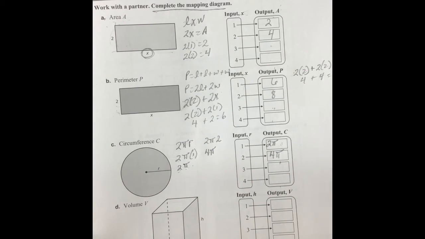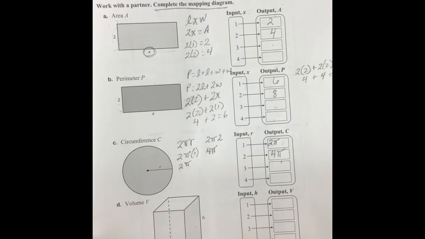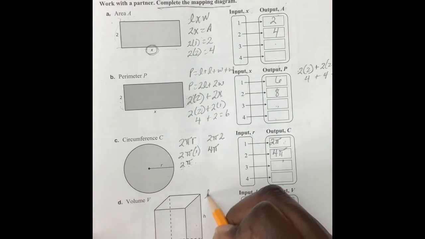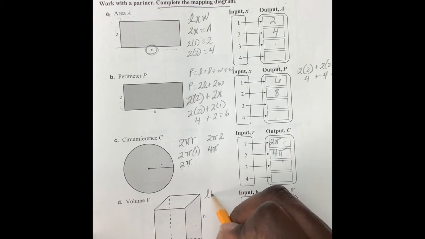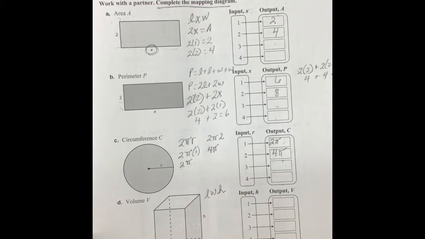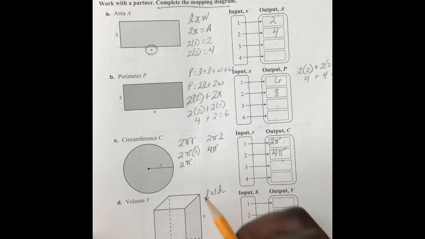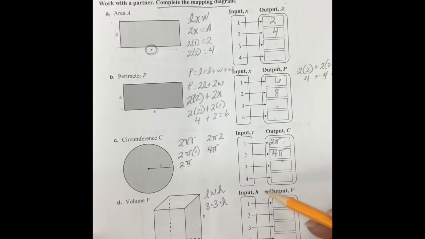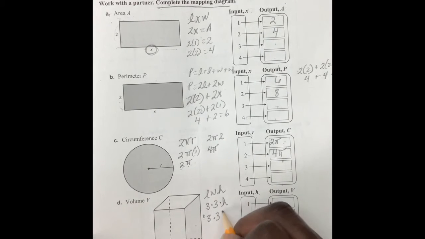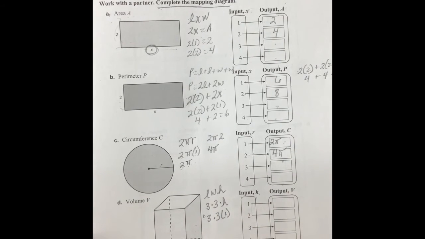Let's look at volume. We know to calculate the volume is length times the width times the height. So in this case, we have 3, but we don't have h. So we have 3 times 3 times h. Therefore, if we input h as these values, let's see what we get. 3 times 3 times 1. That will be 3 times 3 is 9 times 1. That'll give us a 9. So the first value is 9.